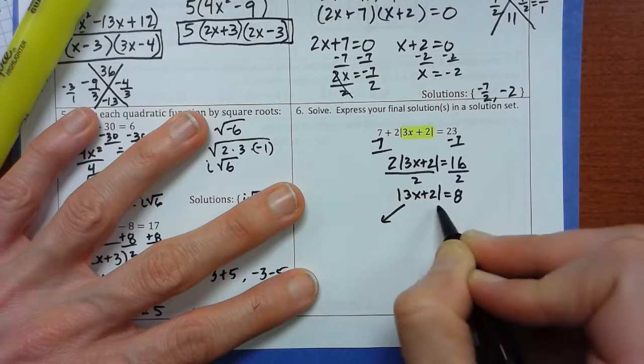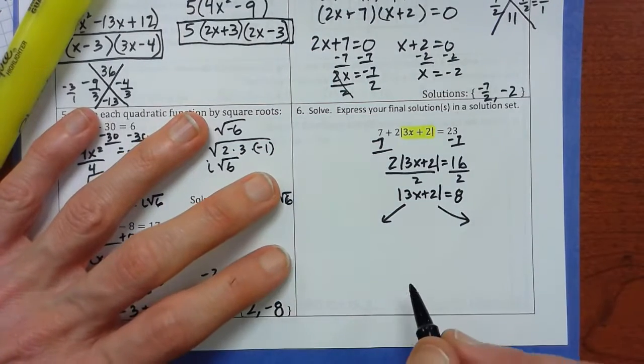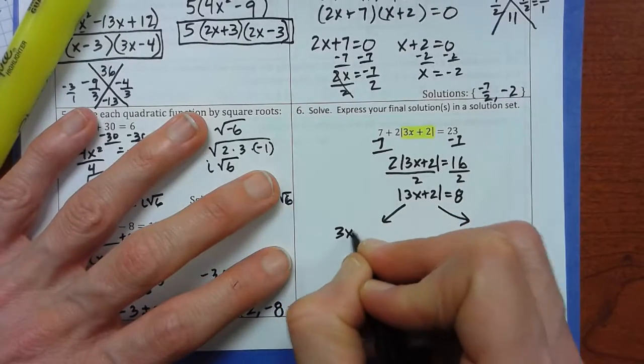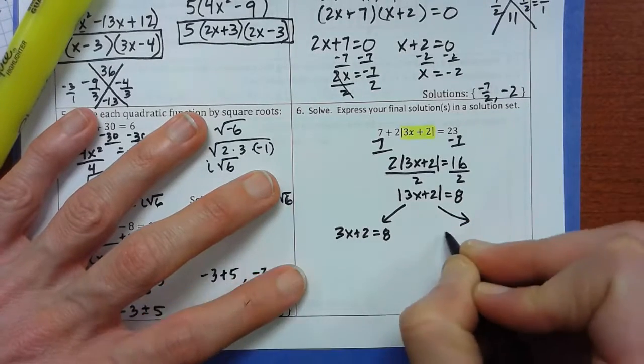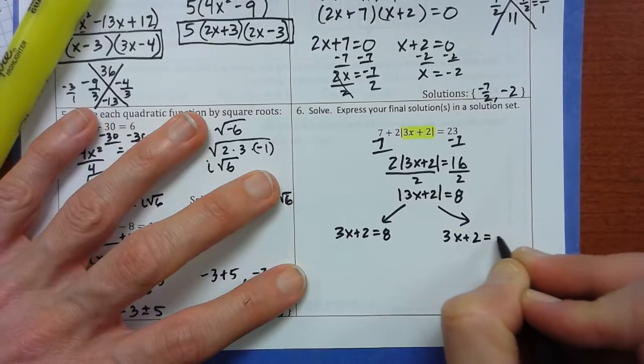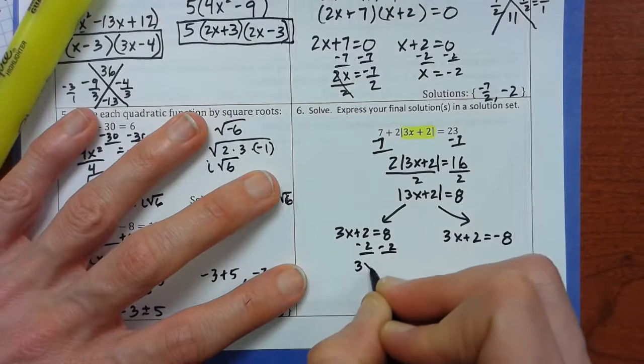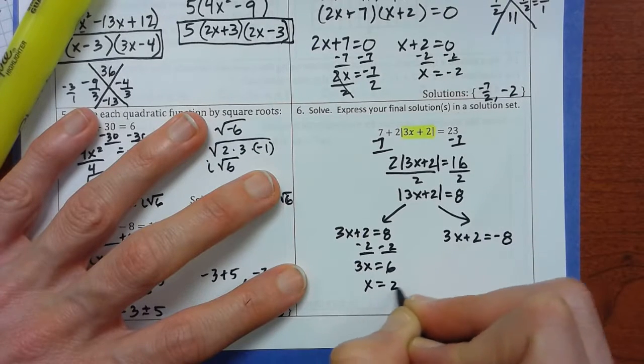Okay, now it's time for two equations. That's the secret to absolute values. You isolate the absolute value and then you write two equations. First one's easy, just like what you have. Second one, you make one change, make it a negative 8. Now solve. Subtract 2, 3x equals 6, so x equals 2.